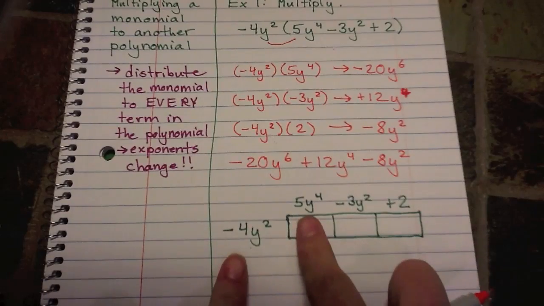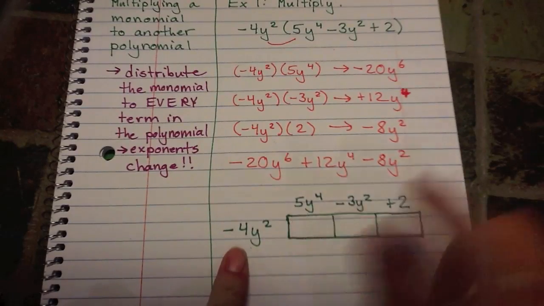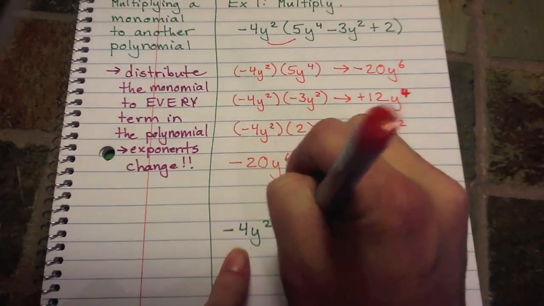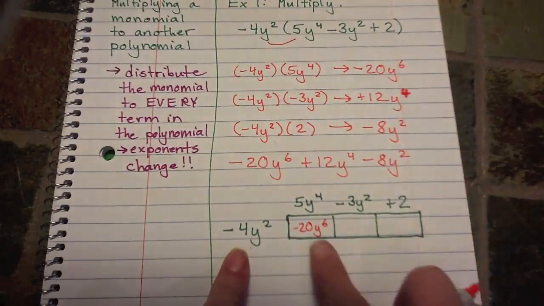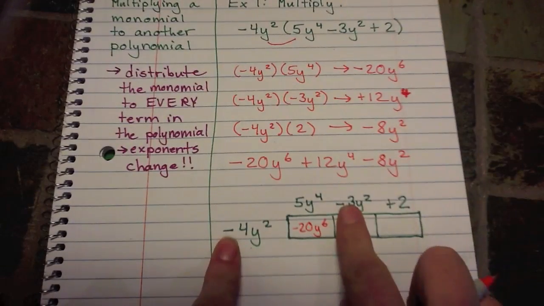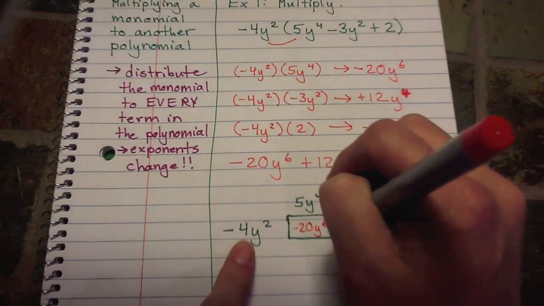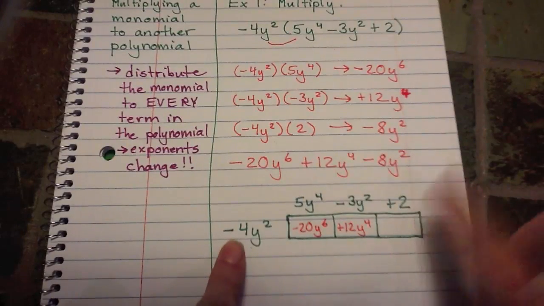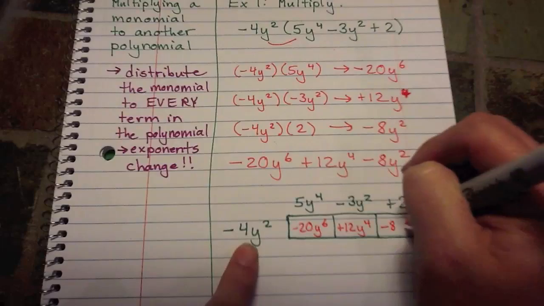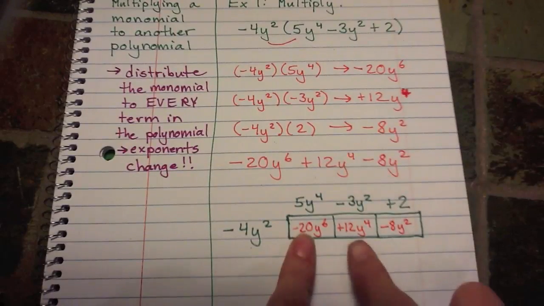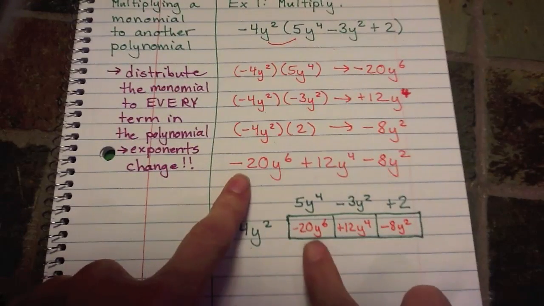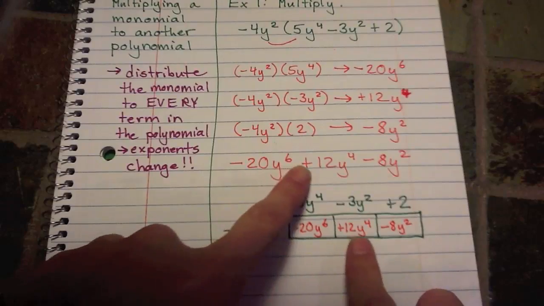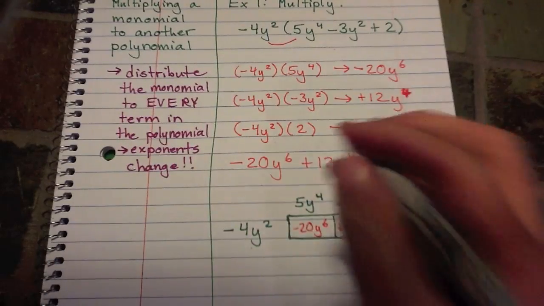So again, if we were just to go through this, negative 4 times 5 would be a negative 20, and then we have 6 y's, so y to the 6th. Negative times the negative would be a positive, 3 times 4 is 12, and we have y to the 4th. And then negative 4 times 2 is a negative 8, and we just have a y squared. There's your 3 terms at the end. Negative 20y to the 6th plus 12y to the 4th minus 8y squared.